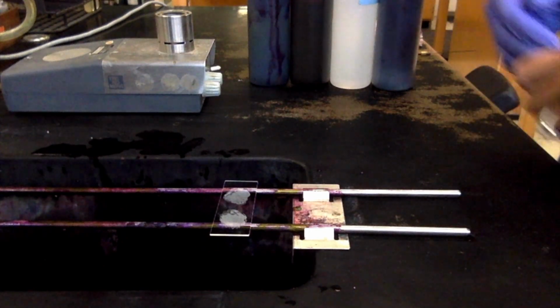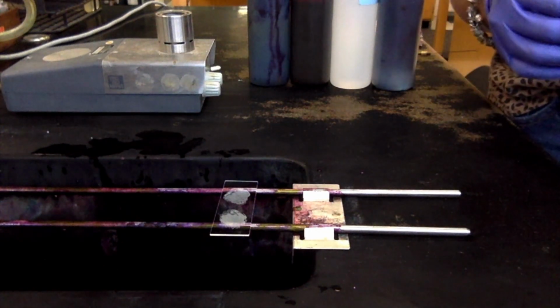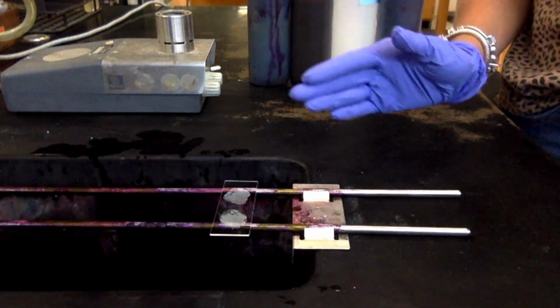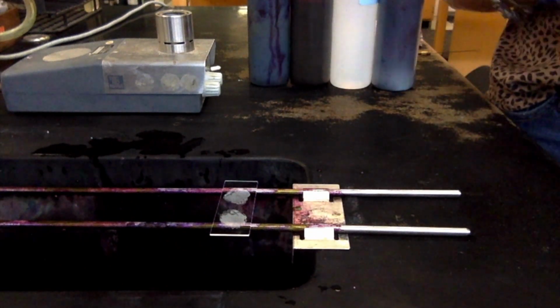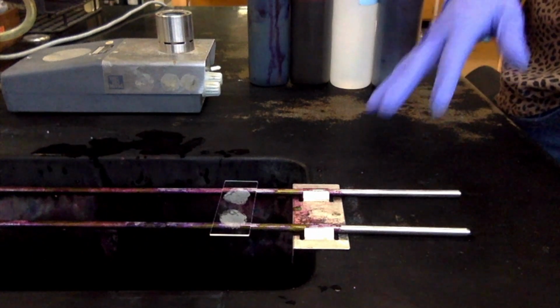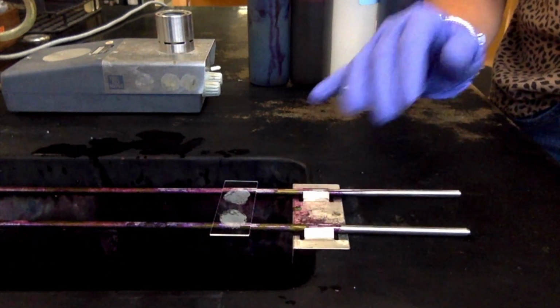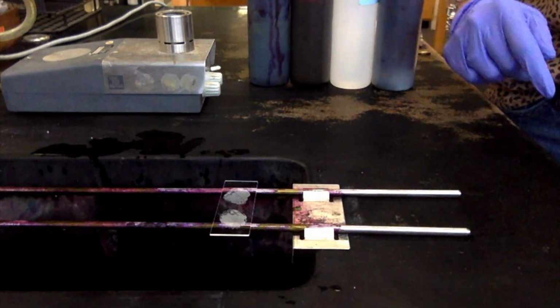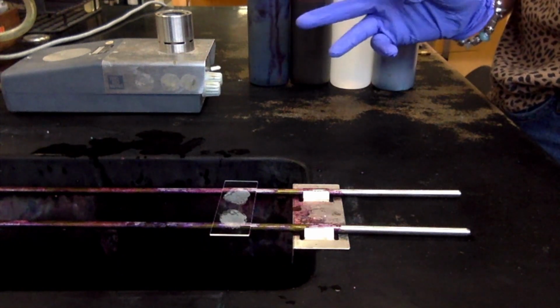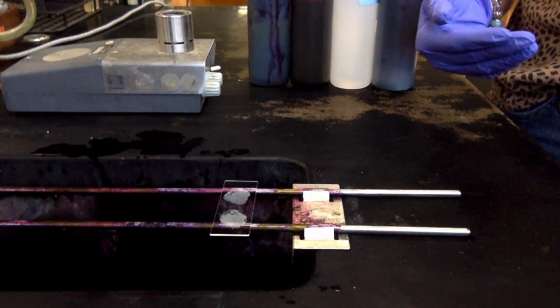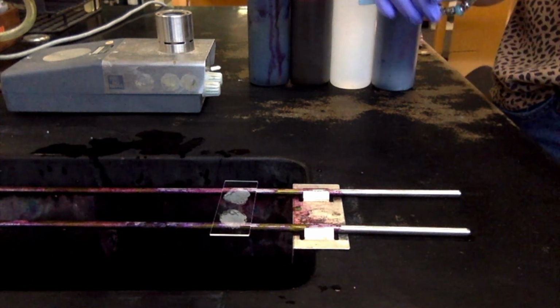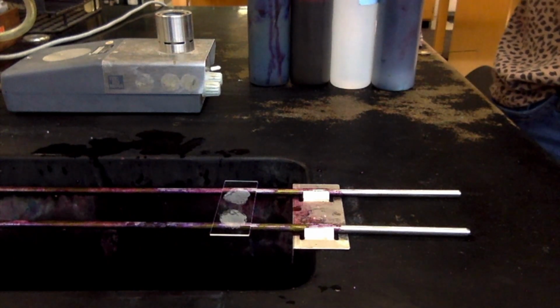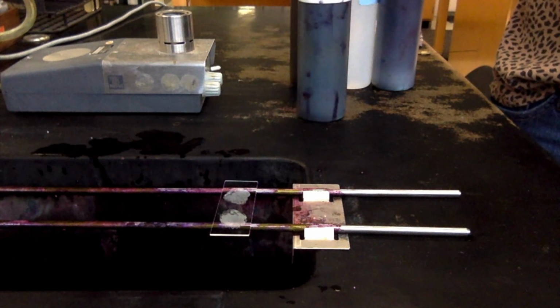Alright, so we are over here at the workbench and I've already got my smears made. As I told you, I'm not going to go over all the steps of making a smear. So I've got my smears made and I have staph on one side and E. coli on the other. So there are my smears and I've already heat fixed and everything. So I'm ready to move on to the actual gram staining step. So the first step, remember, is the primary dye, which is crystal violet.